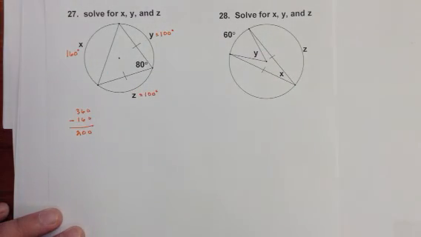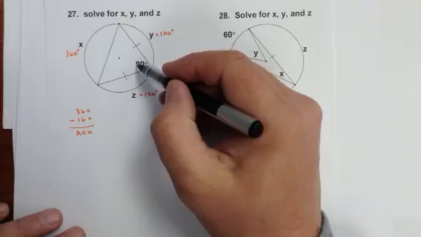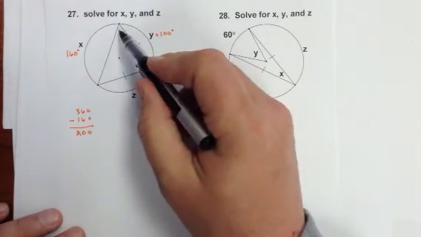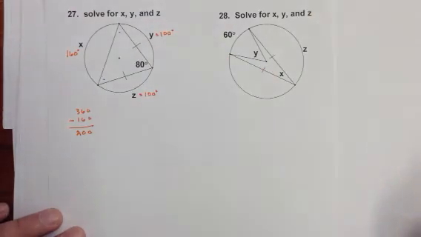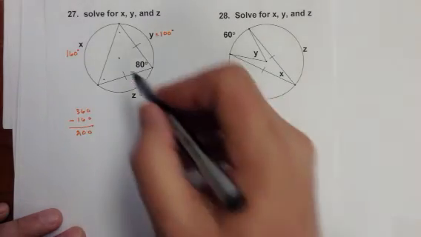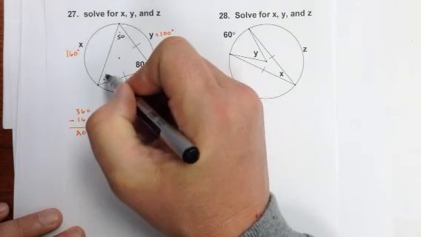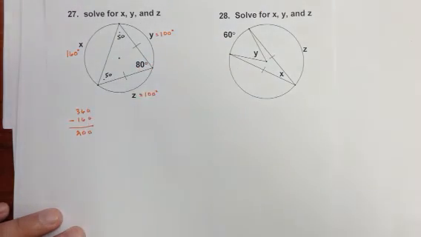Or at the beginning of the problem, I could have said that the interior angle sum of a triangle is 180. This is an isosceles triangle, so the two base angles are equal. 180 minus 80 is 100, divided by 2 is 50. These are both inscribed angles, so I would double those to find y and z.